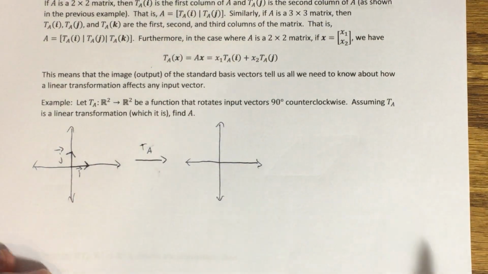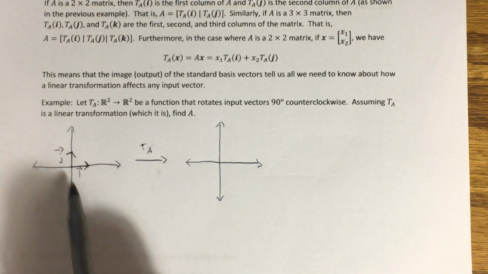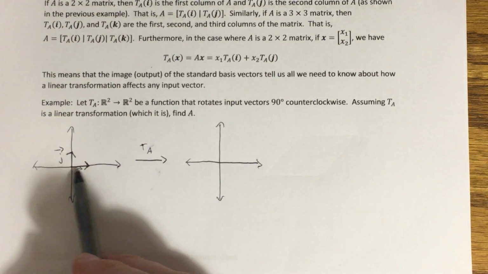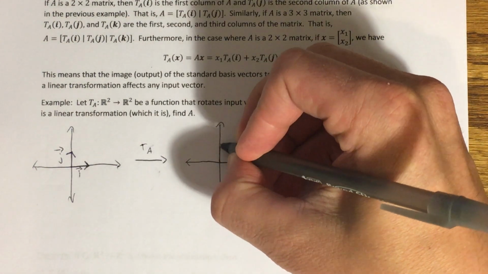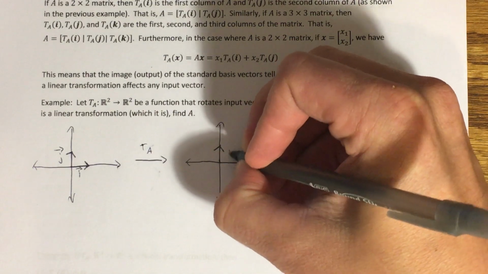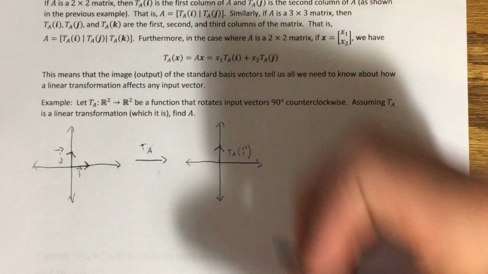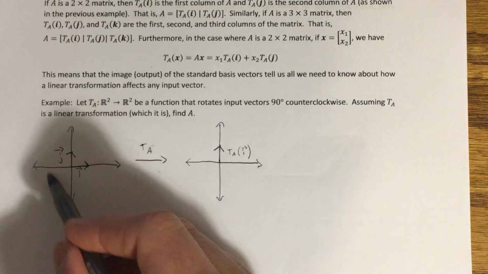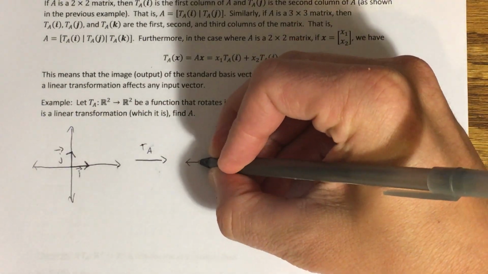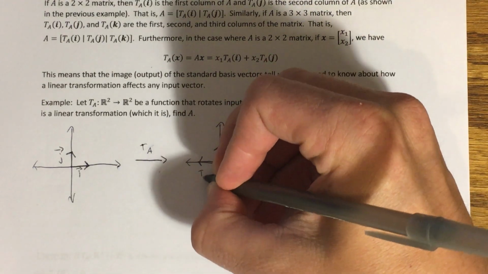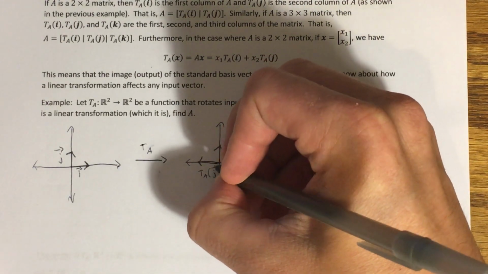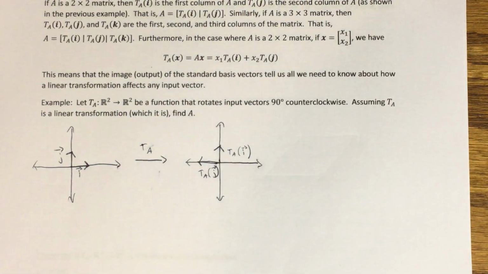Well, remember, the purpose of this linear transformation is to rotate vectors 90 degrees. So that means i is going to be mapped here. That makes this T_A of i. And j is going to be rotated onto the negative x-axis. So T_A of j is going to be down there. Okay?